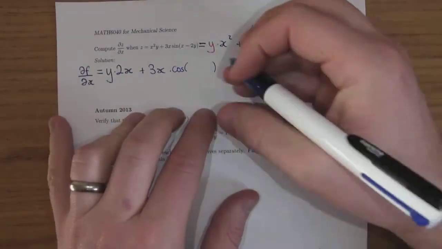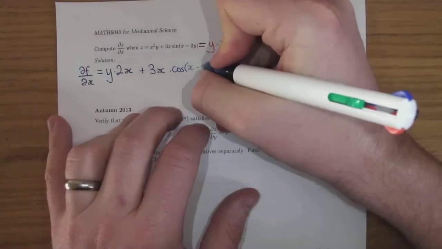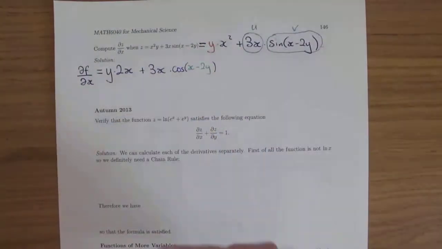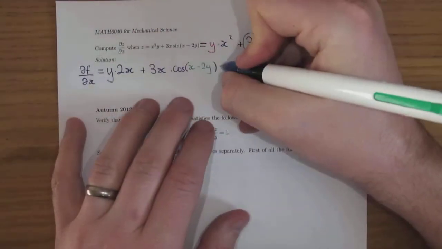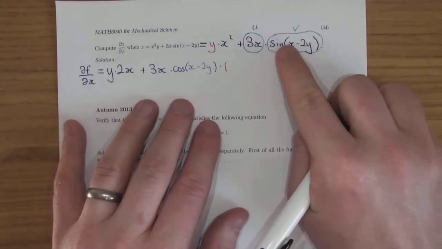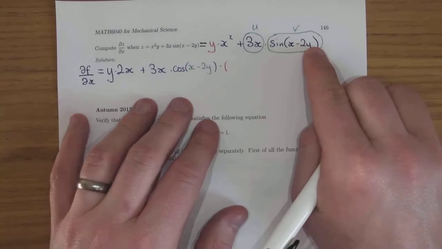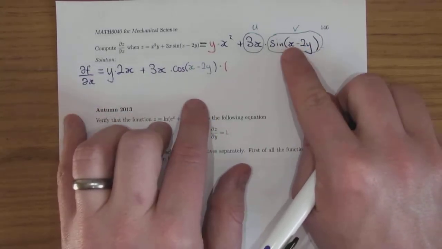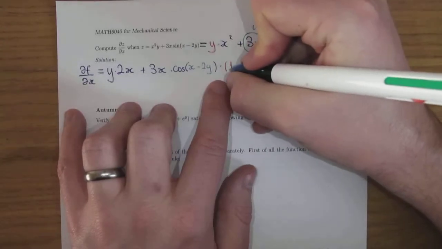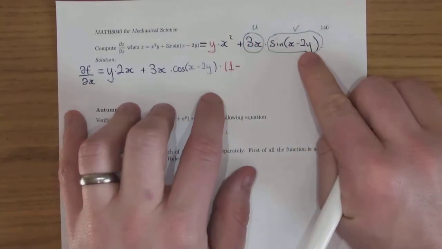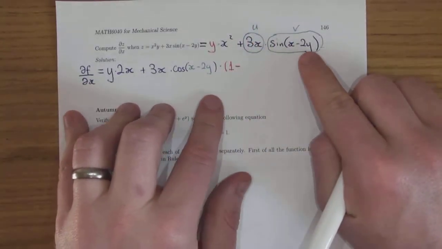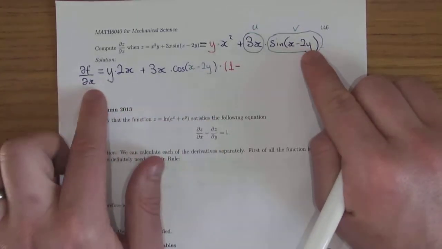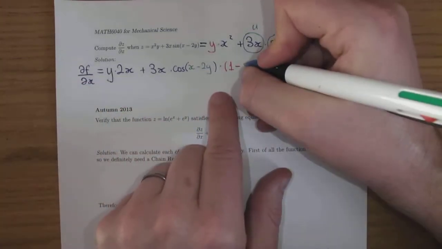The inside here is x minus 2y. And the chain rule says you must multiply by the derivative of what's inside. So we must differentiate this with respect to x. It's a sum, so we do term by term. What is the derivative of x with respect to x? It's 1. Minus, now if y is a constant, so is 2 times y. So minus 2y with respect to x is a constant. The derivative of a constant is 0.